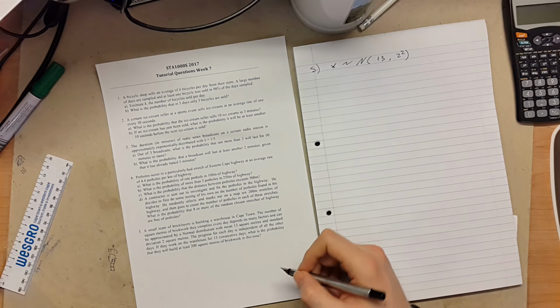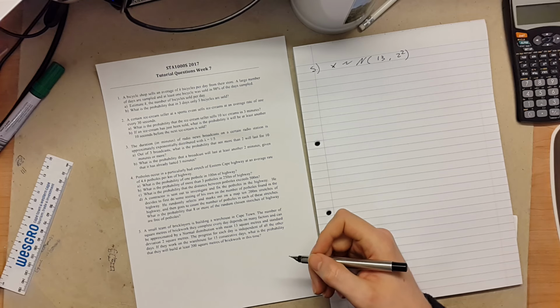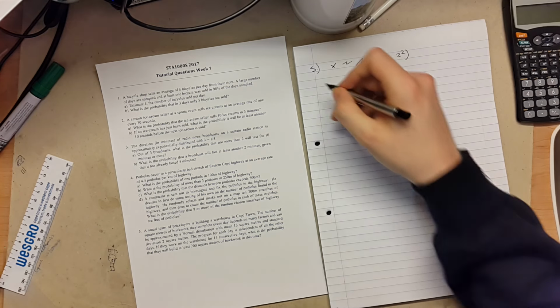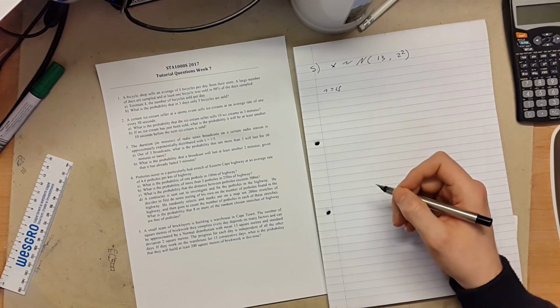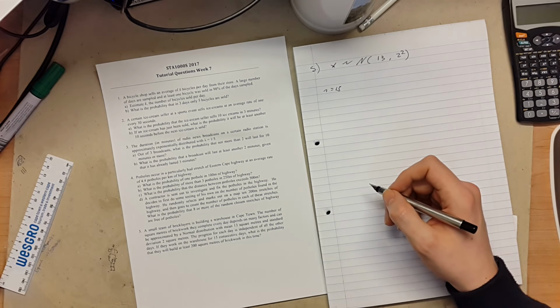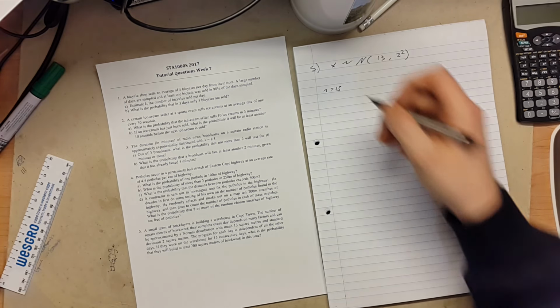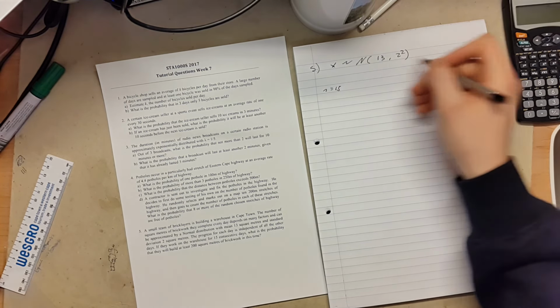Okay, important. If they work on the warehouse for 15 consecutive days, what is the probability that they will build at least 200 square meters of brickwork in this time? Okay, so we have 15. We have at least 200 meters. So now we're going to set up, we've got the distribution for 1 day. This is for 1 day. We need the distribution for 15 days. Because they're independent, we can essentially add them all up.